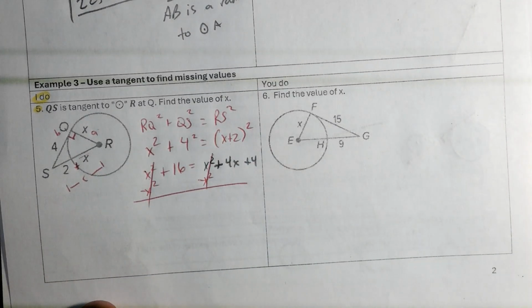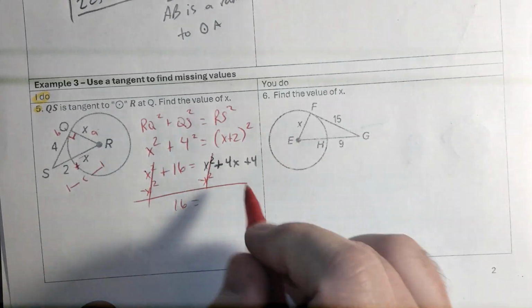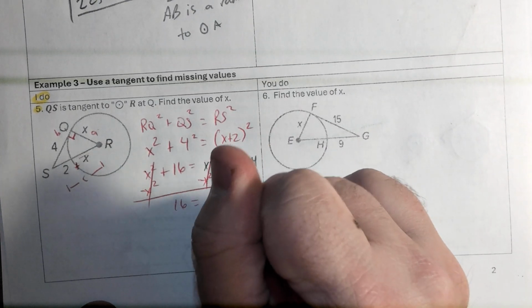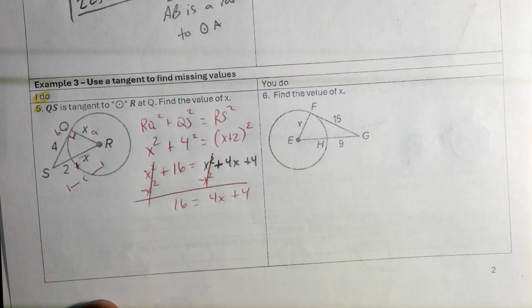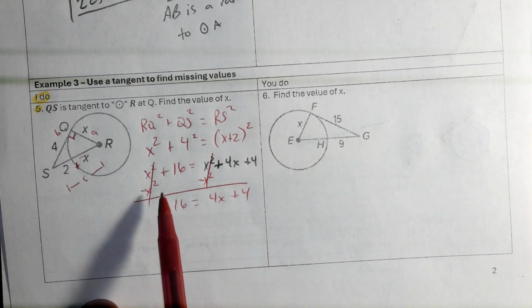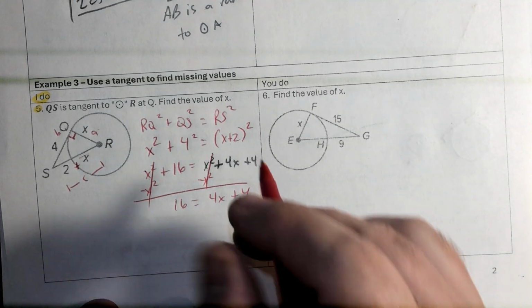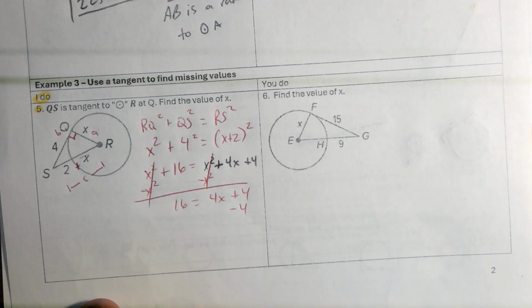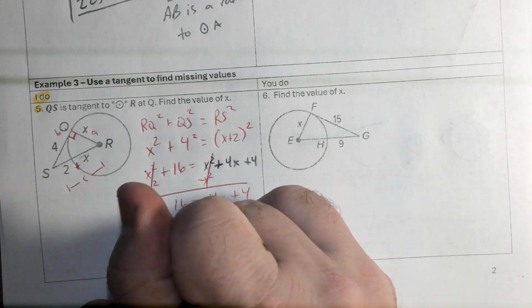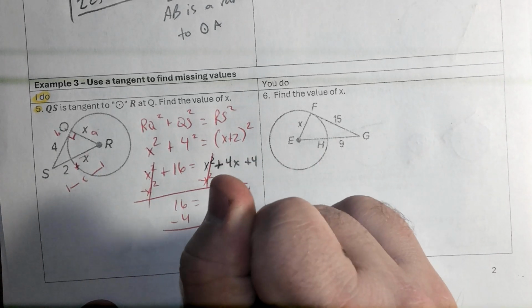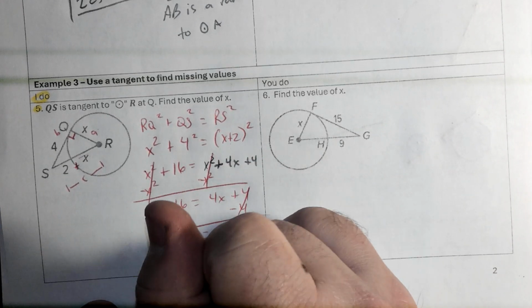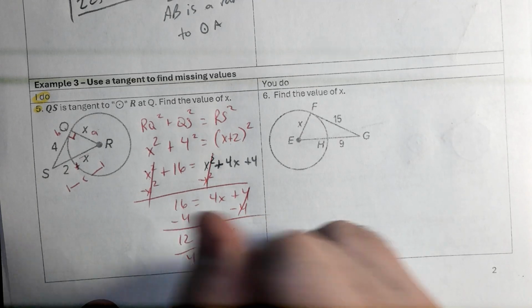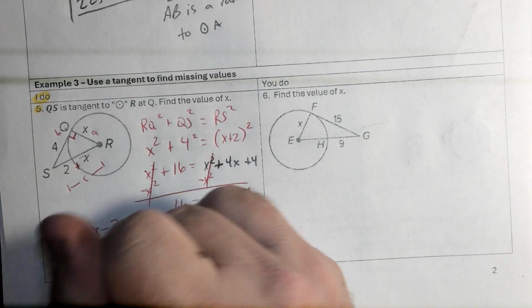Boom, boom. Those are gone. 16 here equals 4X plus 4. And actually, we're solving for X, so we don't have to unsquare now. Isn't math confusing? All right, subtract 4, subtract 4. Those go. 4X equals 16 minus 4 is 12. Divide both sides by 4. X is equal to 3, my friends.